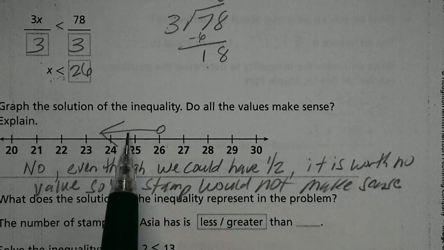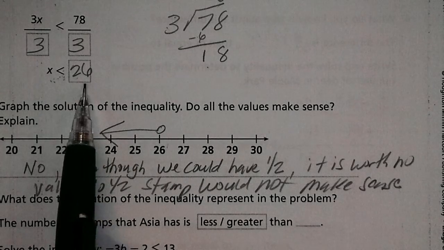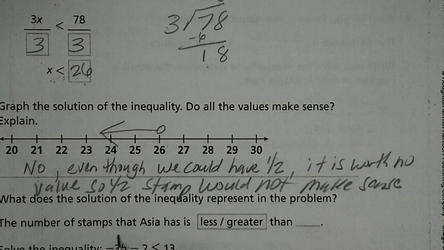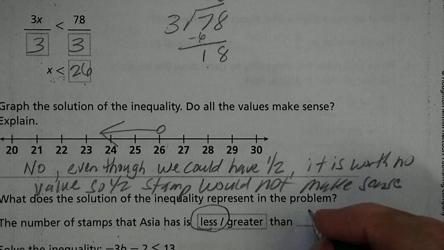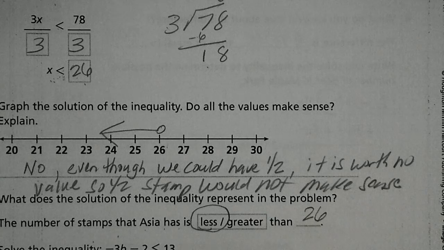All right, so X is less than 26, so the number of stamps that Asia has to be less than 26.